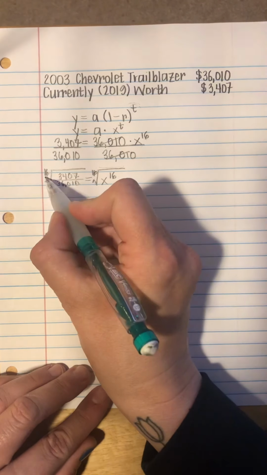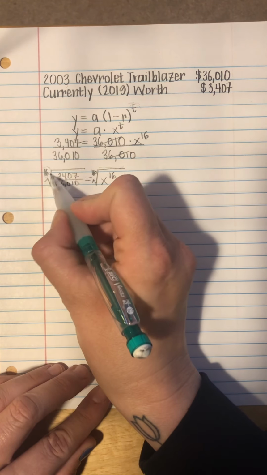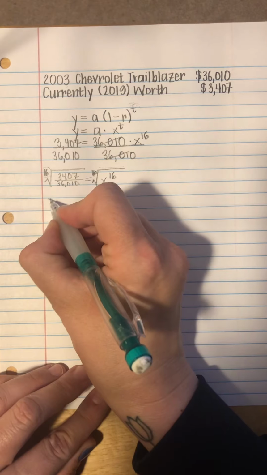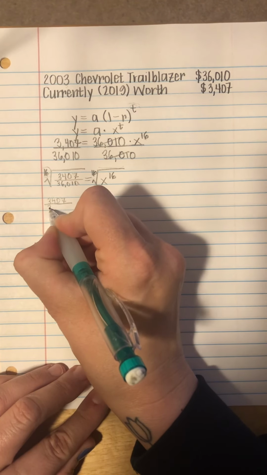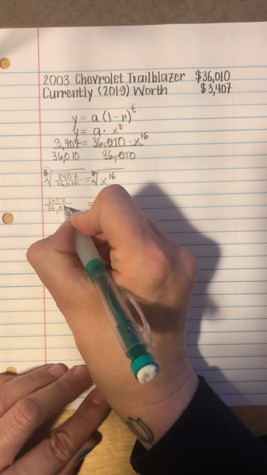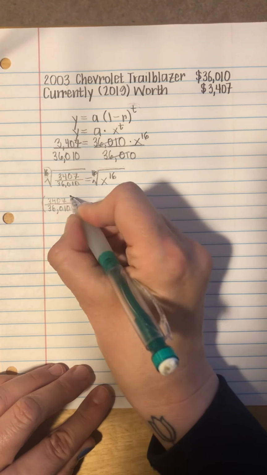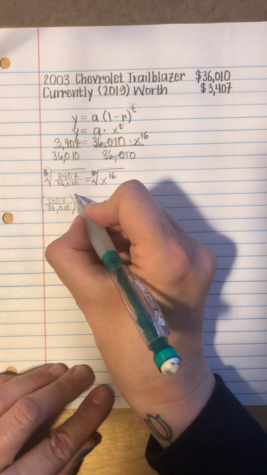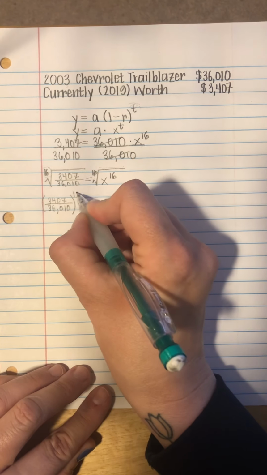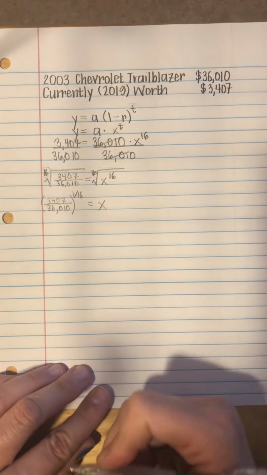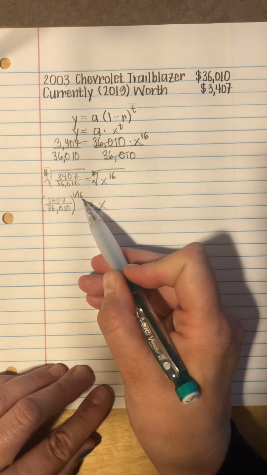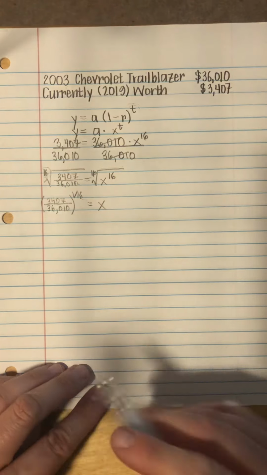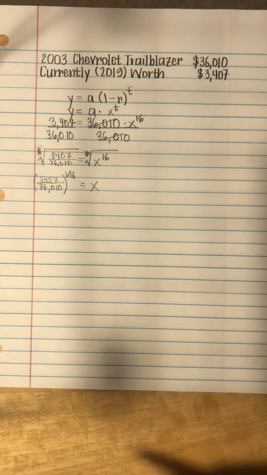Let's talk about, remember that this is your index, and we could rewrite this with an exponent that is a fraction. Remember, the index becomes your denominator. So this is going to turn into 1/16 for the exponent. Does that make sense? Remember that the index is the denominator. Does that look familiar?